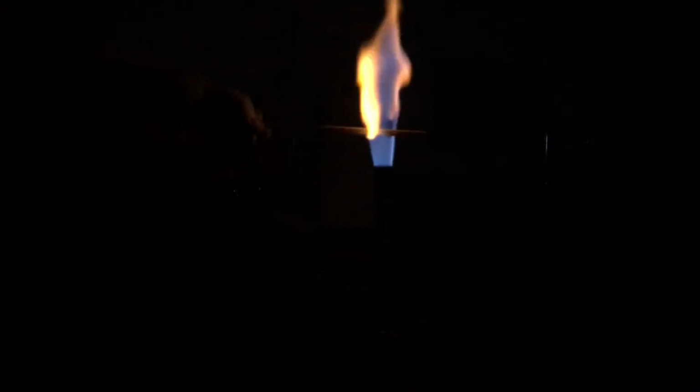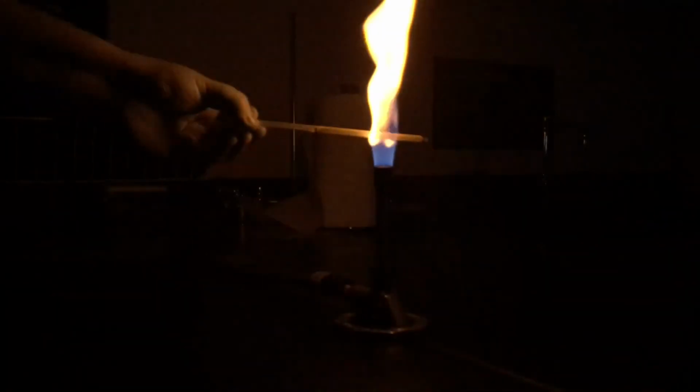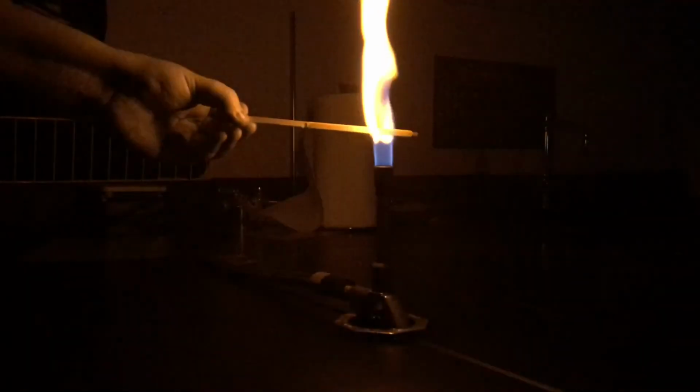And this one is lithium. And here we've got our sodium. And then we have our barium.